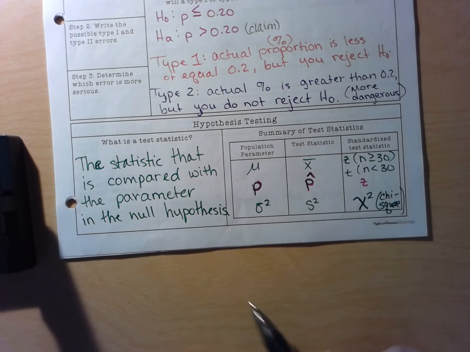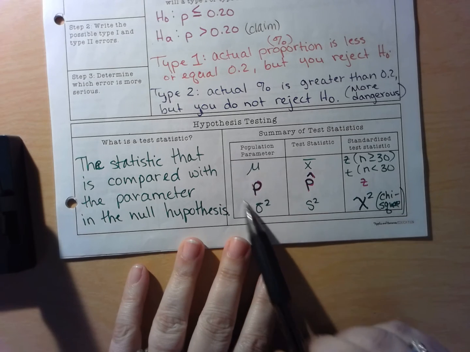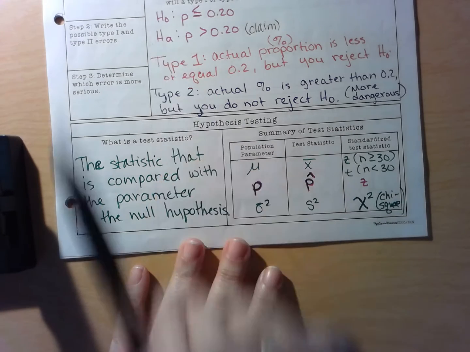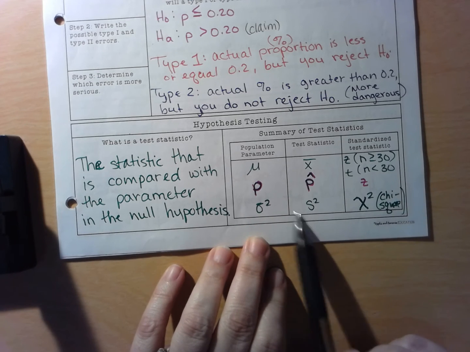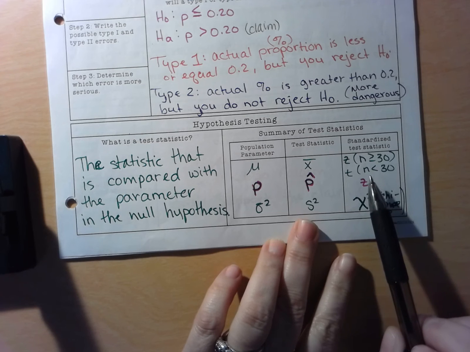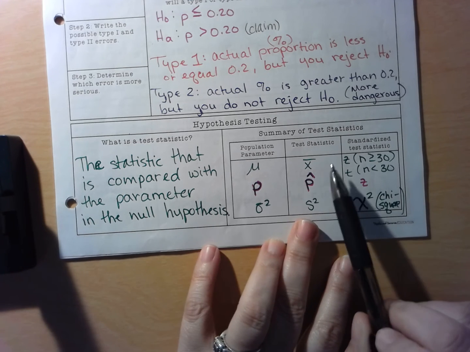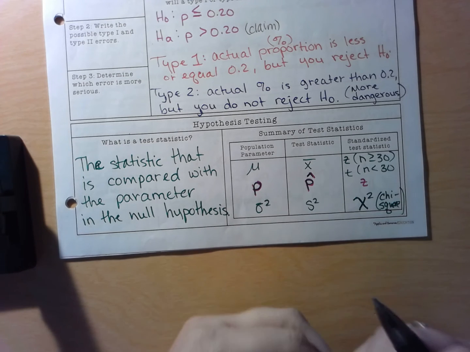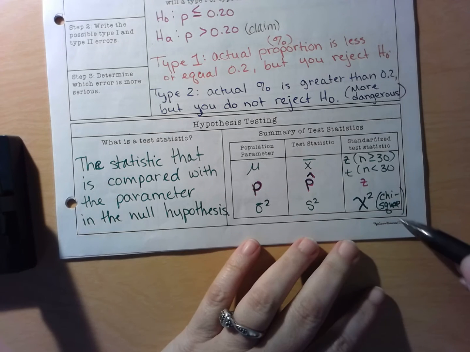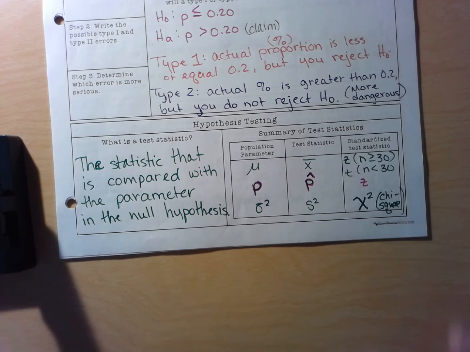Okay, hypothesis testing. So what is the test statistic? The statistic that is compared with the parameter is in the null hypothesis. So we use the population parameters in our null hypothesis and alternate hypothesis statements. We use the test statistic based on our data that we are pulling from a sample to test against it, and then we translate those into our standardized test statistics, because we cannot always compare apples to apples, because we may be comparing like two classes of data information where they use a different scale to determine it. So the mean of one class's scale might be different than the mean of a different class's scale. But if we put them both into z-scores, t-scores, or chi-square scores, then we can actually say that they are apples to apples instead of apples to oranges.